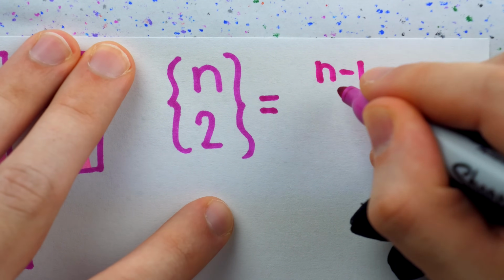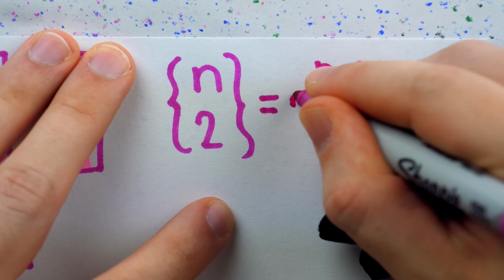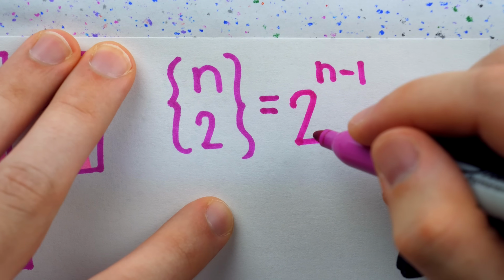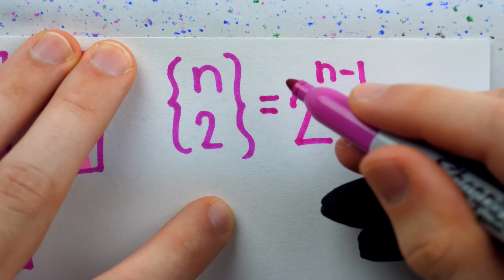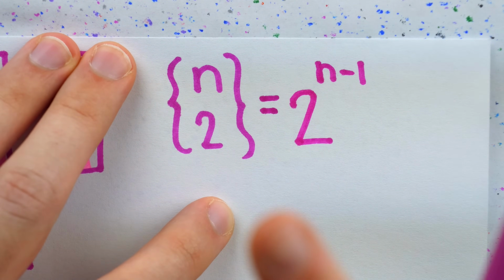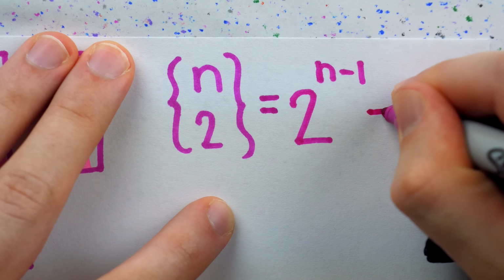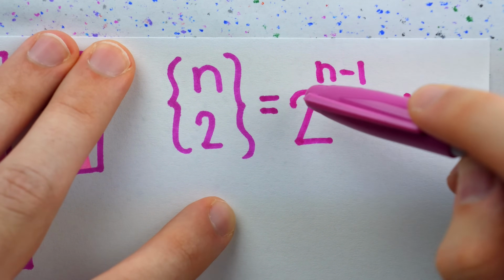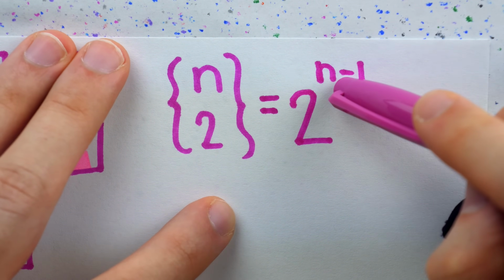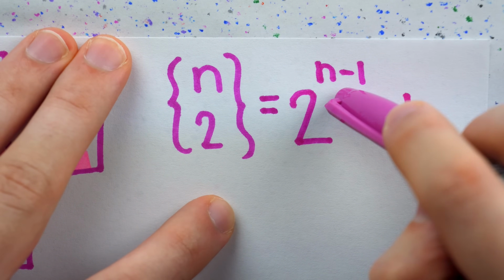For each of those n-1 objects, we then have two choices. Put it in that box with the first object, or don't. That's thus 2 to the n-1 possibilities, except for one which we need to subtract. The one possibility we need to exclude is where the answer to the question is yes for all n-1 objects. We say yes, put it in that box with the first object.